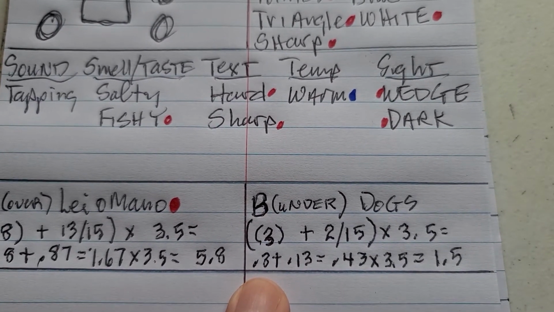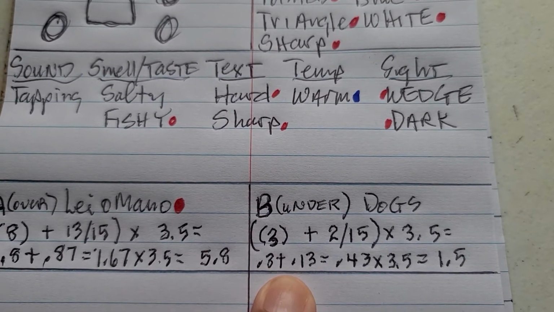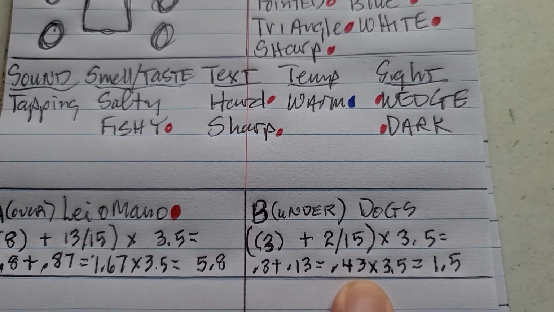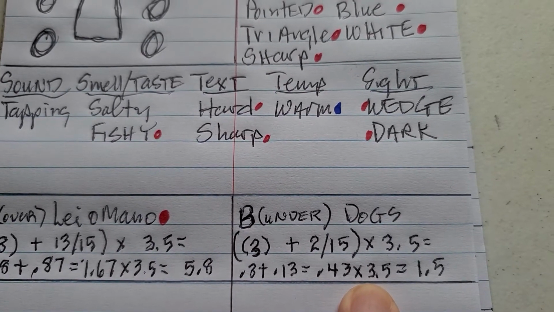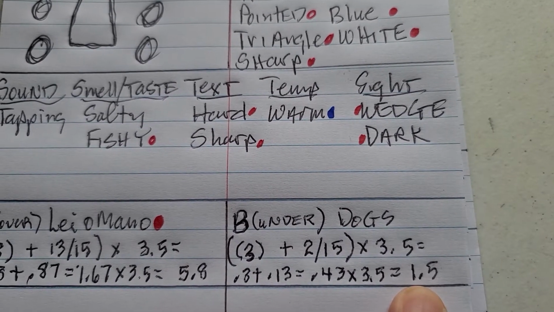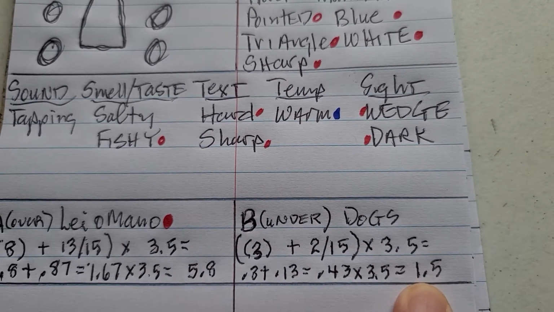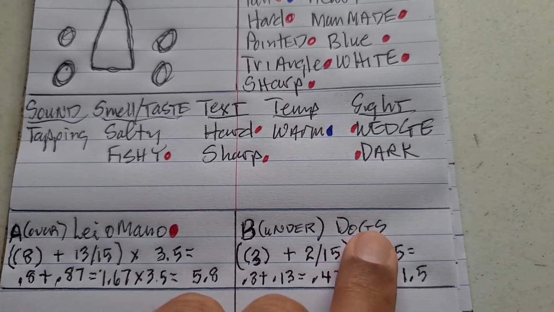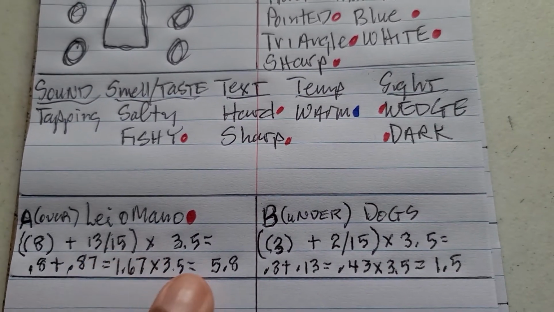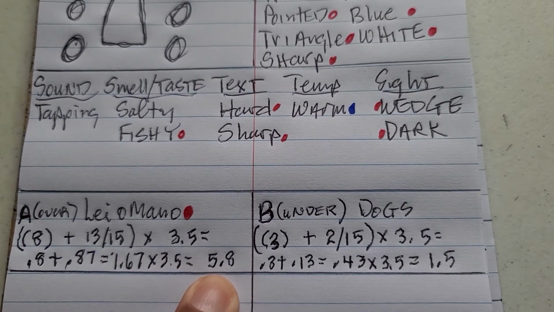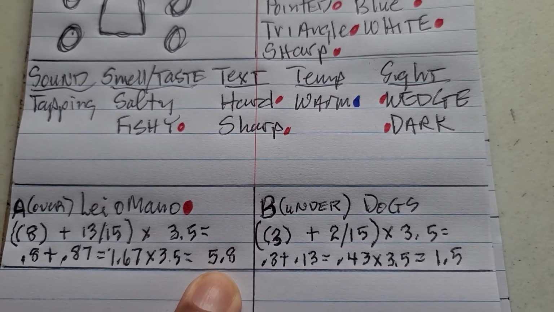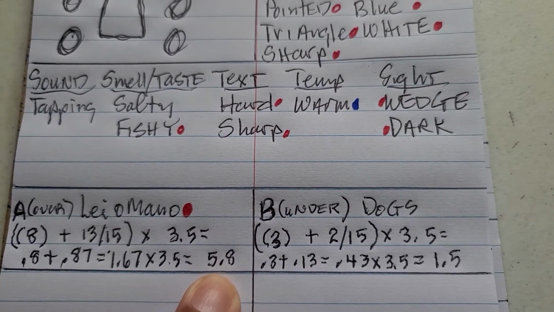So 0.3 plus 0.13 gives 0.43, and multiplied by 3.5, you come out with 1.5. I forgot to put a blue dot over here, but when we compare these two, the higher number is 5.8. Is 5.8 greater than 3.5? Yes, it is. So this would be a safe bet.